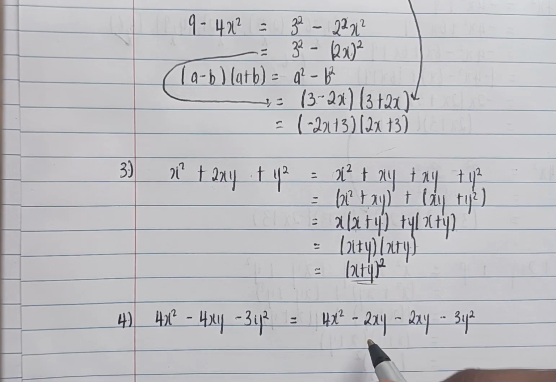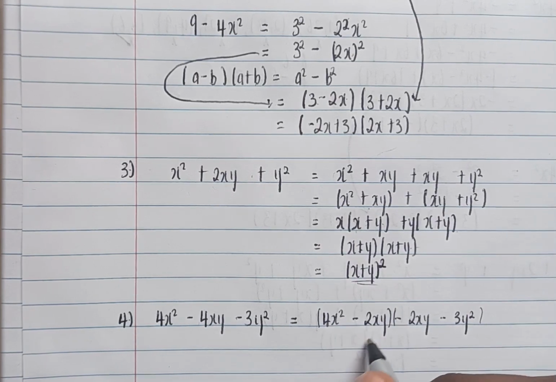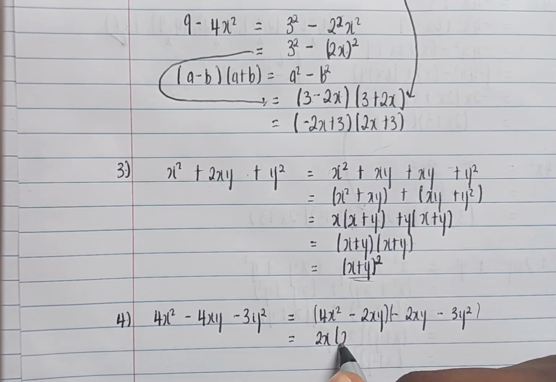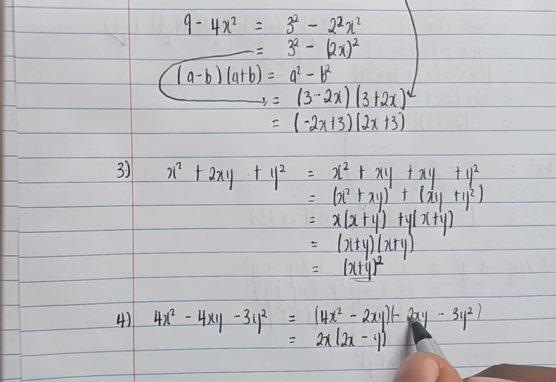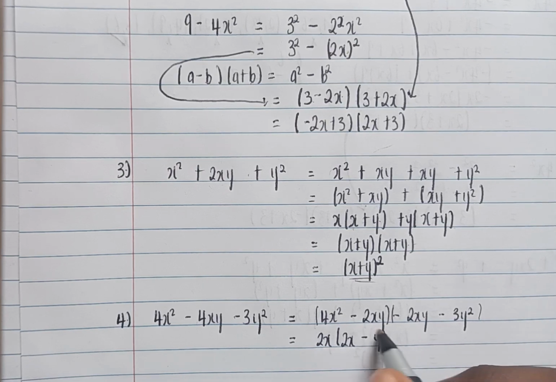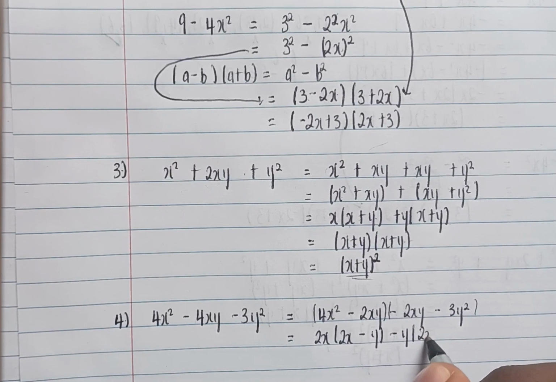And if I group and factorize this, the common expression here is 2x. I take 2x out, I'm left with 2x minus y here. And I do the same thing here. I see that my common expression is y only. So if I take minus y from here, I'll have something like 2x plus 3y.